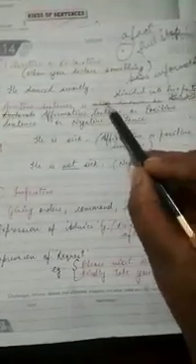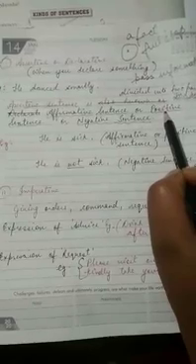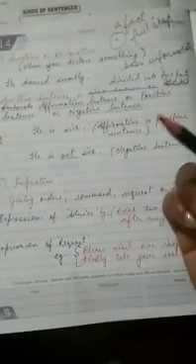Now we know that declarative sentences are also known as assertive sentences. Now this assertive sentence is divided into 2 parts. That is affirmative sentence or positive sentence, and negative sentence. Meaning to say that we identify whether the sentence is positive or affirmative, or whether the sentence is negative.